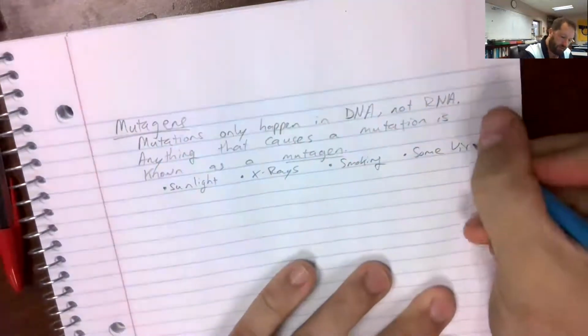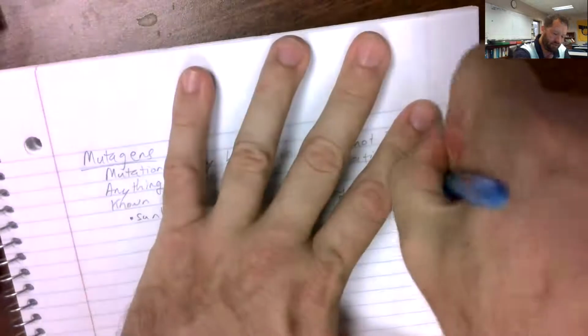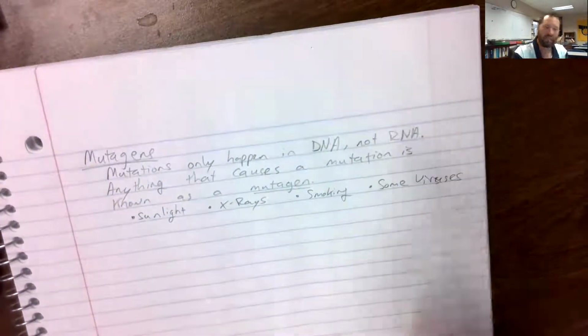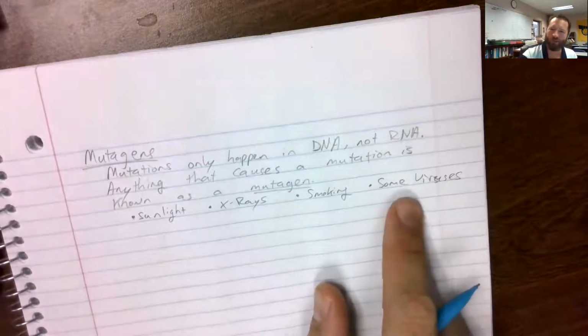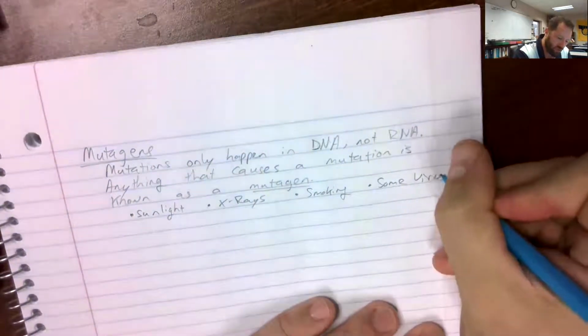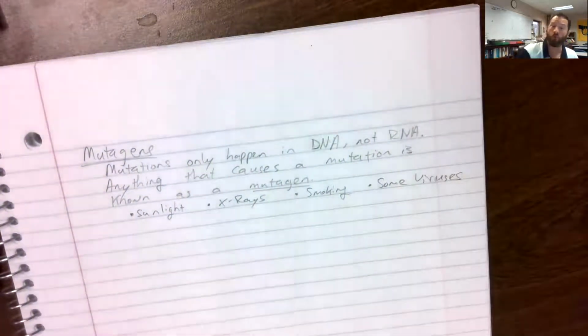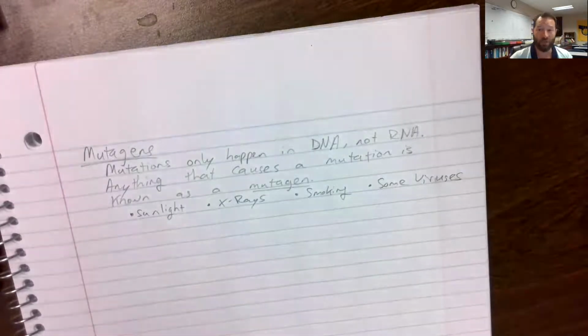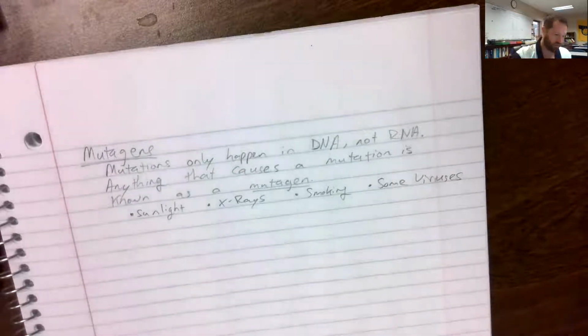So there are a lot of different mutagens in the world. Quite frankly, guys, it's impossible to avoid them all. So just do your best to be safe around things you know are mutagens and avoid as many as you can. But don't think too long and hard about it. DNA is going to get mutated. If it happens, it's okay.